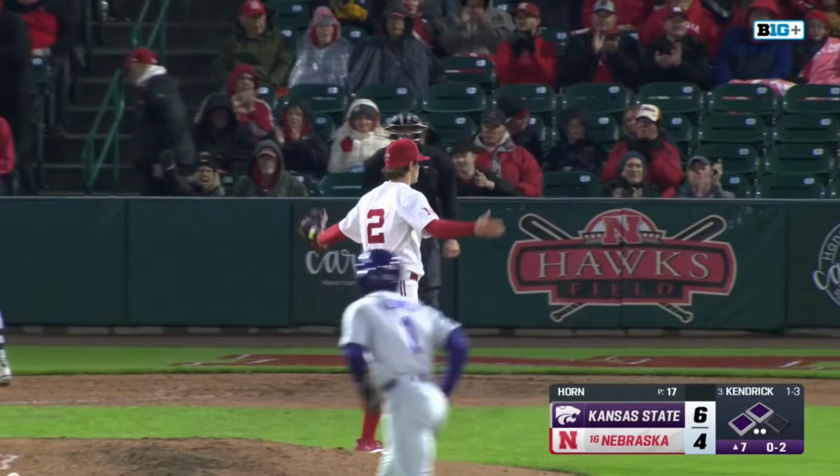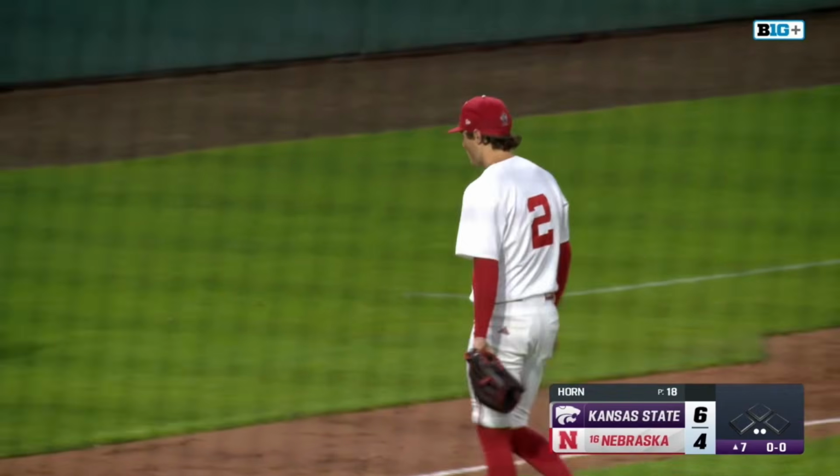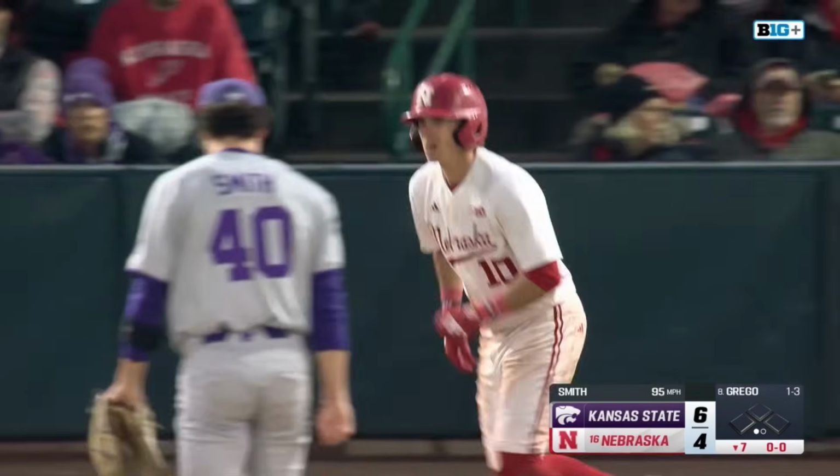Called strike 3 on the upper inner corner as Ty Horn gets out of a jam, but it did not come to pass as he is hit by this first pitch.